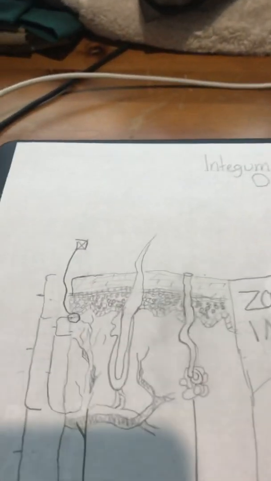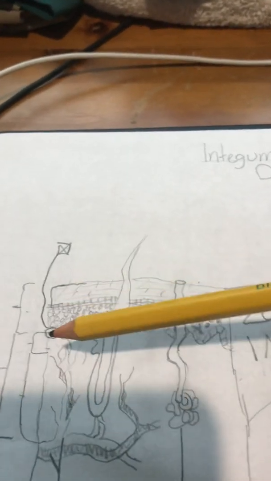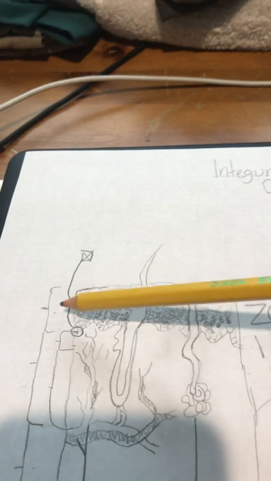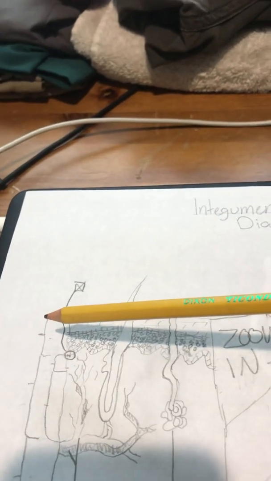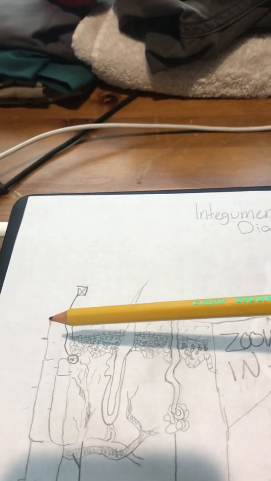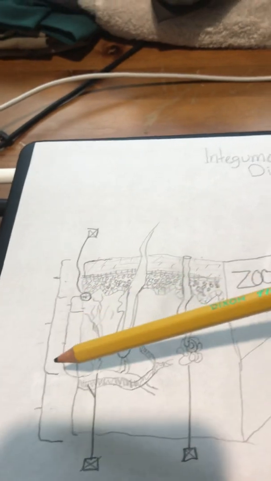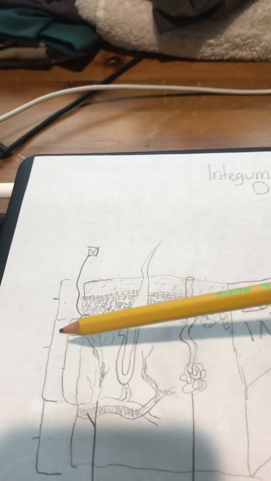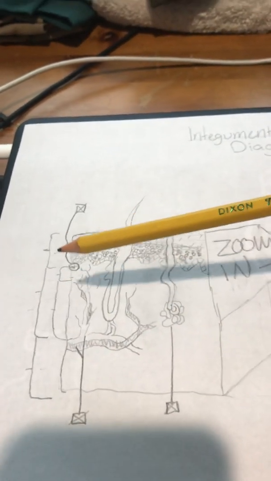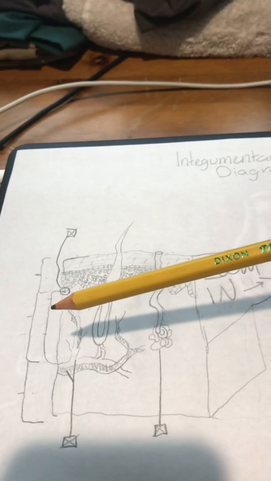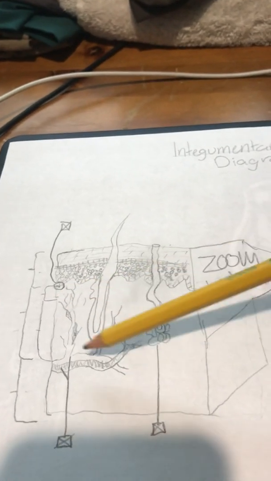So first we got the skin. Right here is the basement membrane. This layer right here is the epidermis. That's made up of stratified squamous epithelium. Here we have the dermis. And this lower section here is the hypodermis. It's made up of loose connective tissue. There's fat in there and it's very vascular.